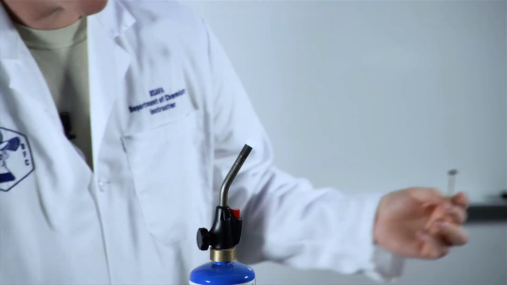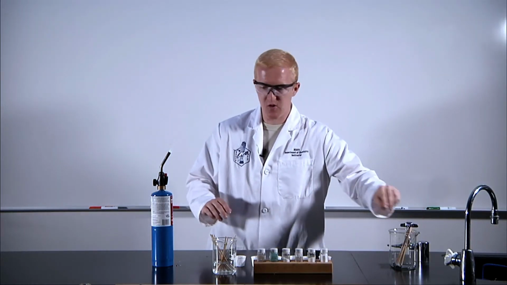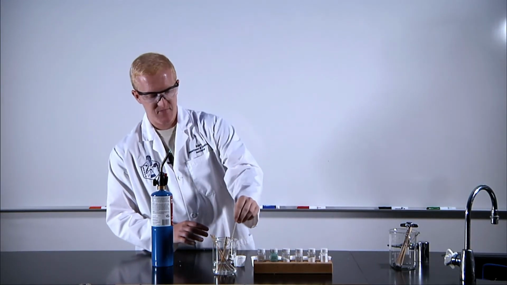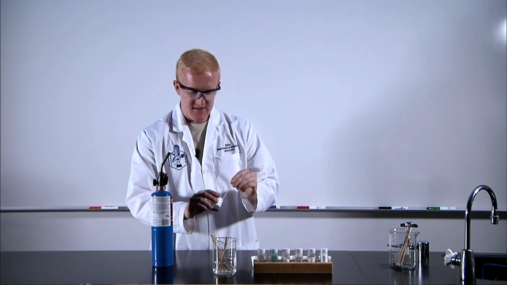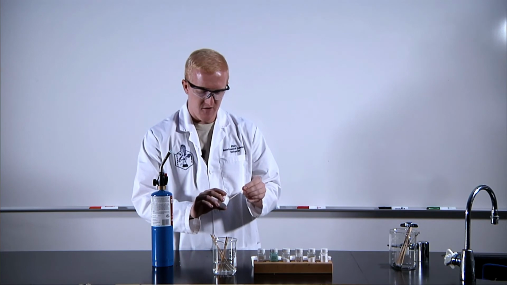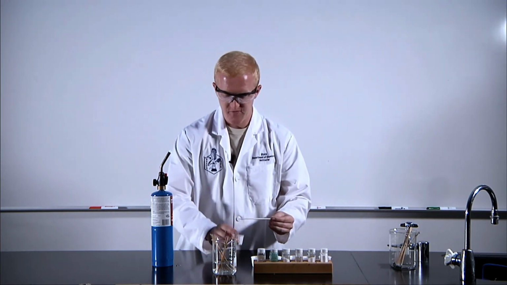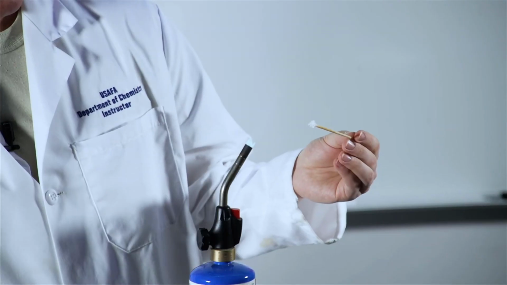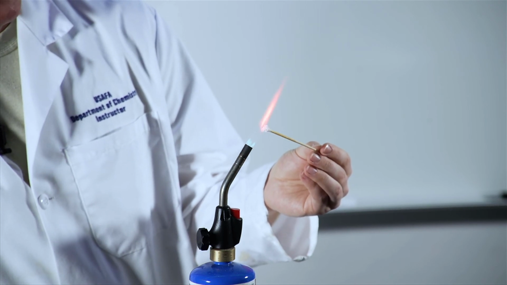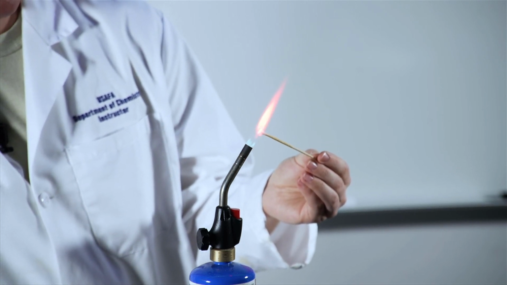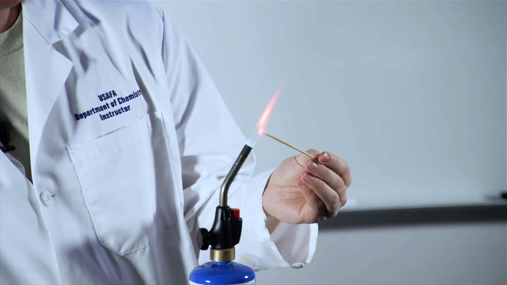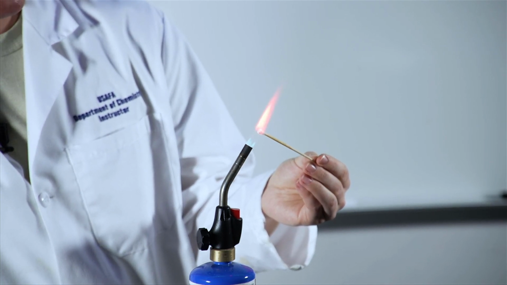From there, we'll move to our last one, which is strontium chloride, the highest atomic number that we have here. Let's see what we get from our final salt. Hopefully a little bit different color than we've seen before to keep our trend going. And sure enough, it looks very similar to that red we saw earlier, but I would say, if anything, a little bit darker in color.